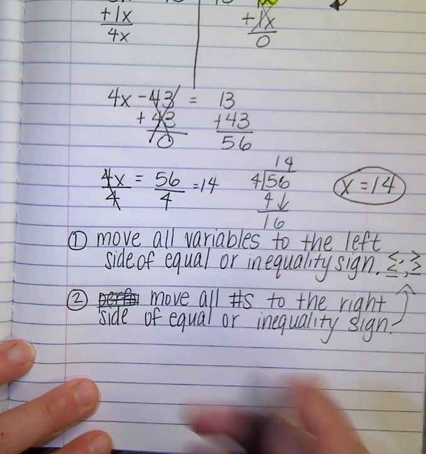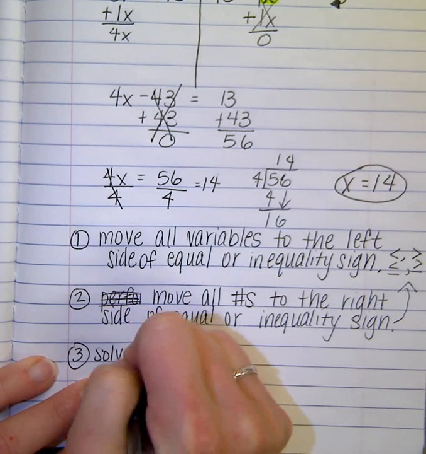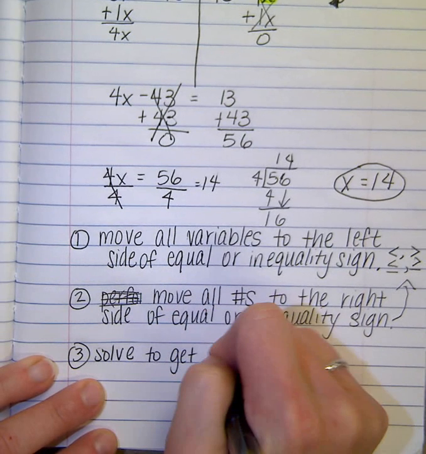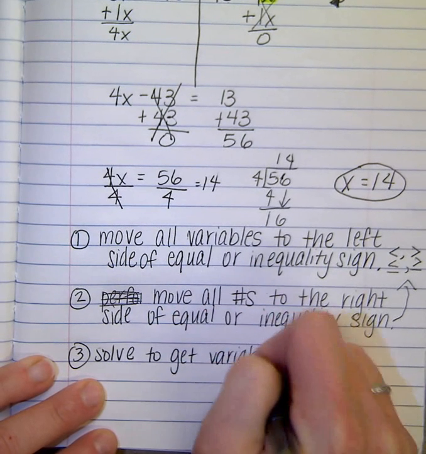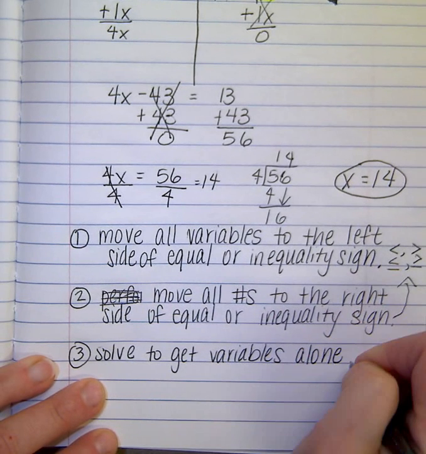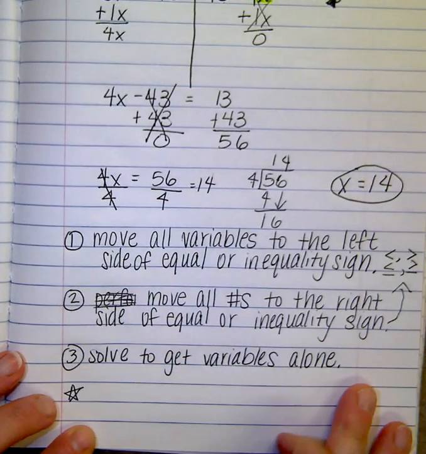And then solve to get the variable alone. And then I'm going to put a little reminder down here.